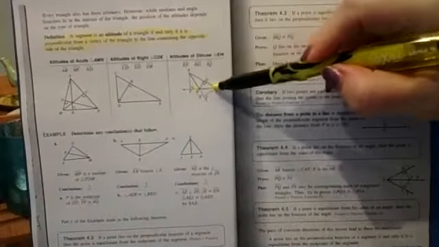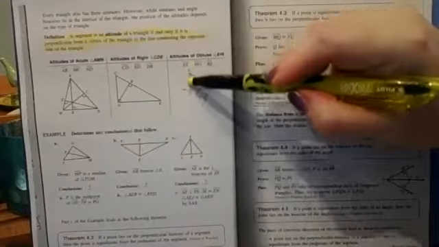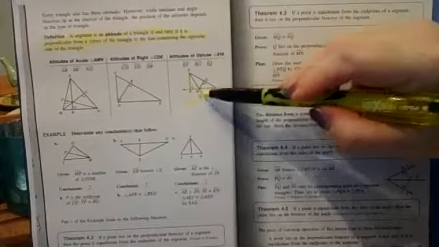Your triangle, however, was right here. But the altitude is there, here, and here. So our altitudes could extend out, but don't necessarily have to cross.